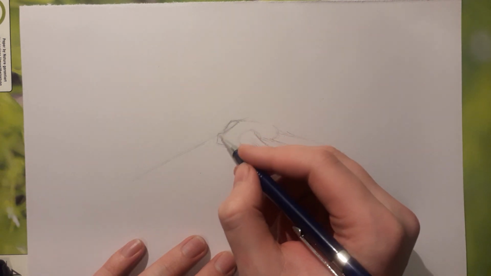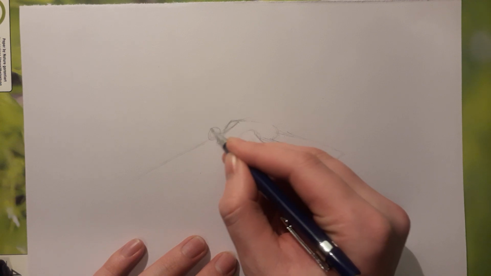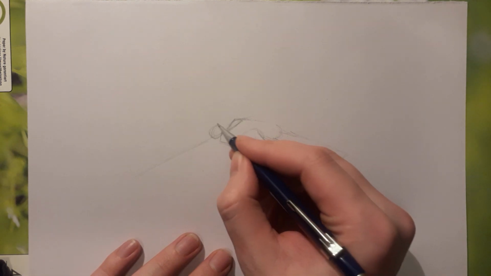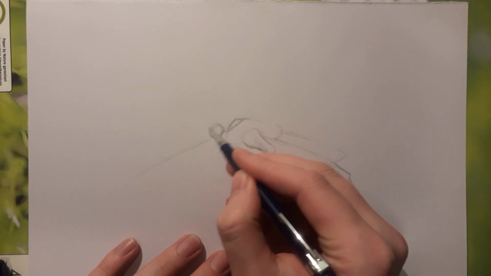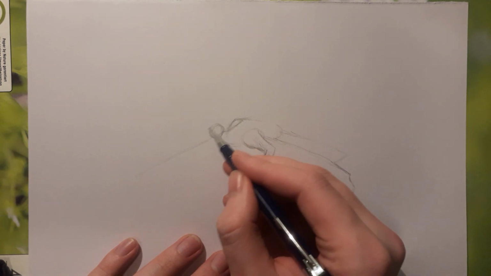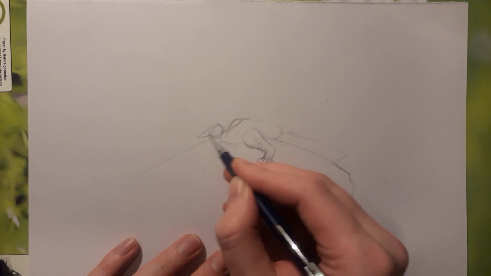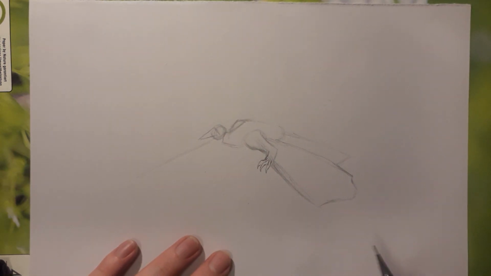Let's see. So his head is going to be about over here and about this big, I suppose. So now we're going to do the same thing again. Just draw a triangle kind of shape, like that.